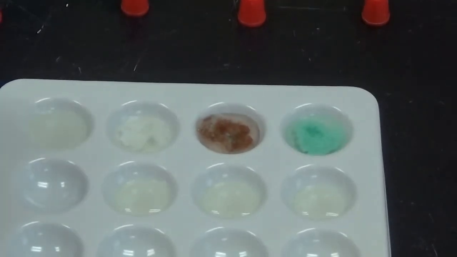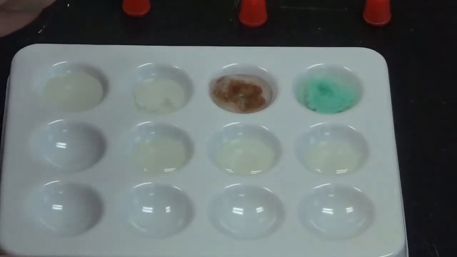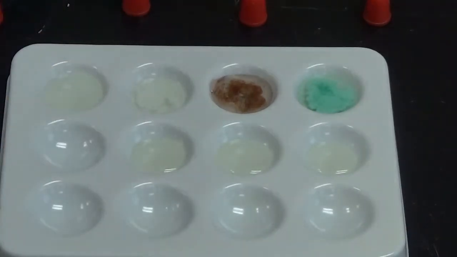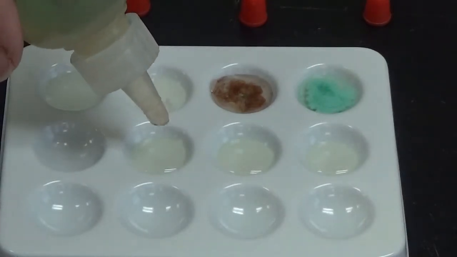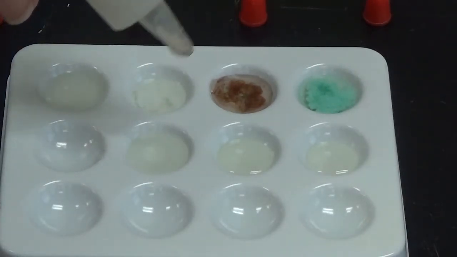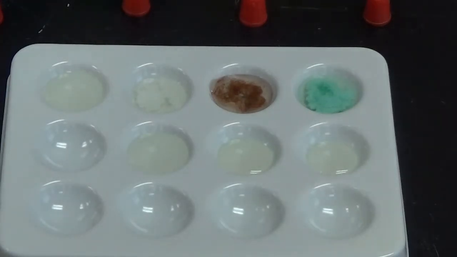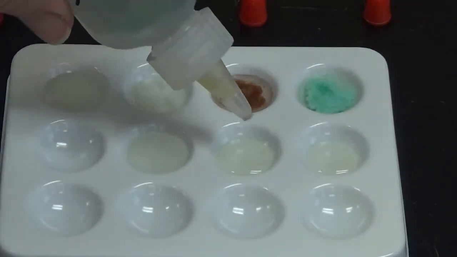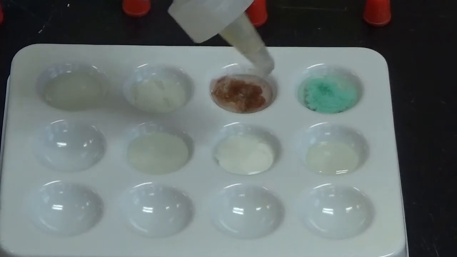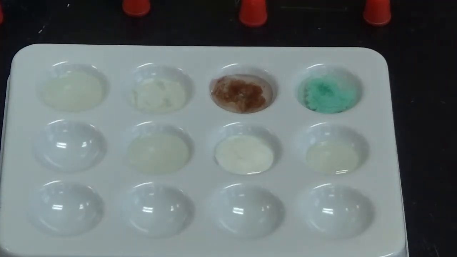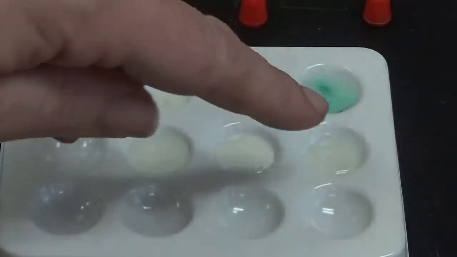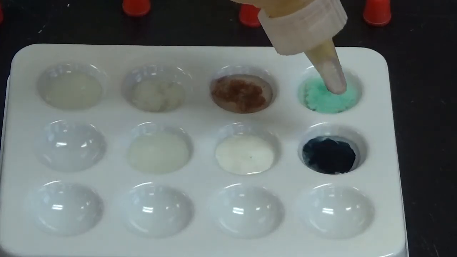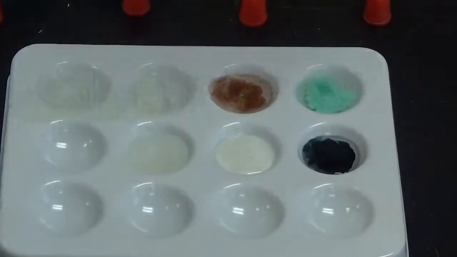Let me adjust my tray a little bit. Okay, so next I'm going to add potassium iodide, and I'm going to add it to this well right here. And no change. Then to this well right here I'm going to add lead 2 nitrate. A nice bright white solid forms there. And then finally down here I'm going to add iron 3 nitrate. And a very big color change.